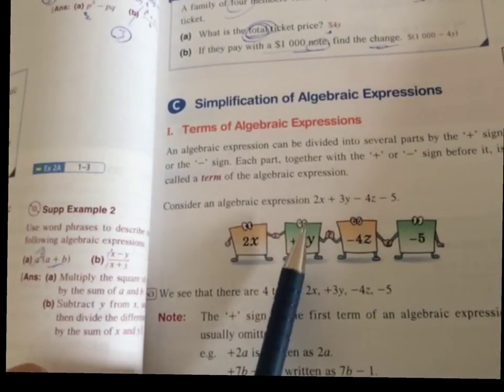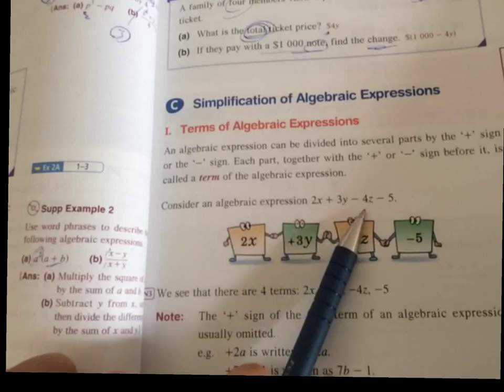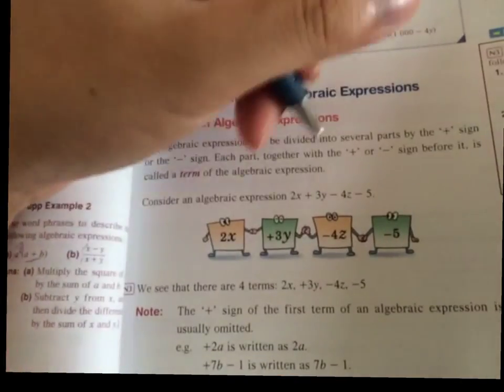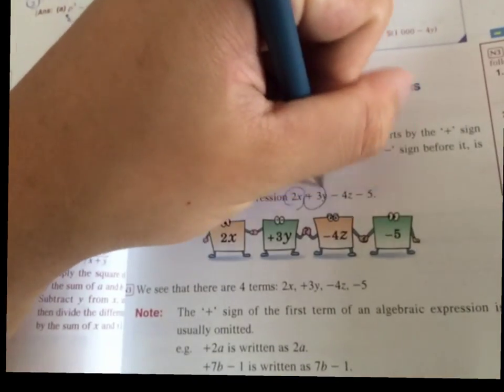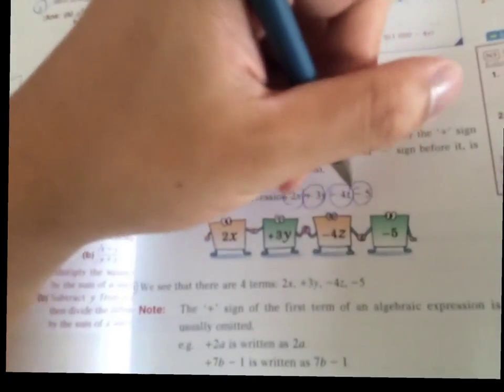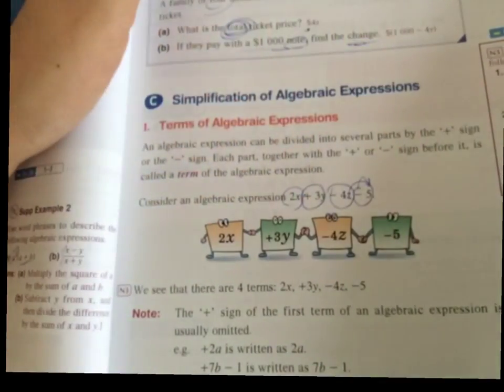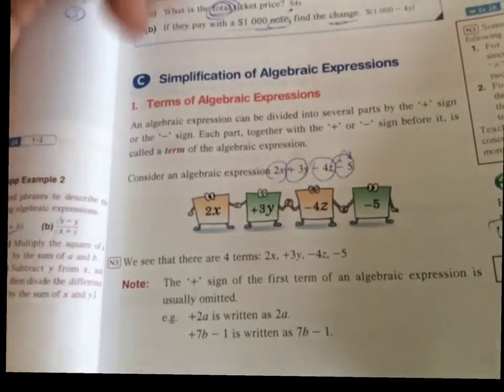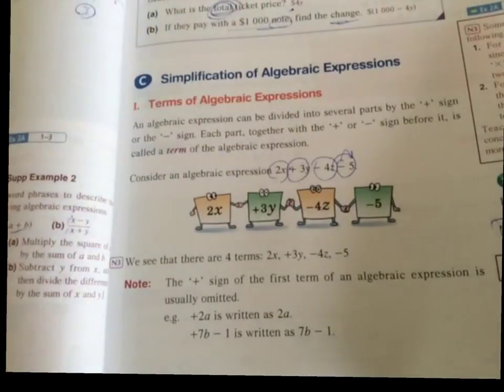So for this expression, 2x, 3y, negative 4z, and negative 5, there are 4 terms. First term, second term, third term, and fourth term. The negative goes with the number to the right. Okay, that means 2x plus 3y minus 4z minus 5.